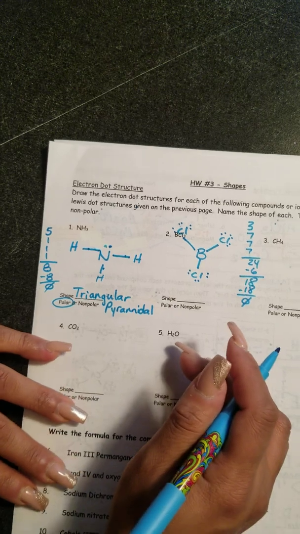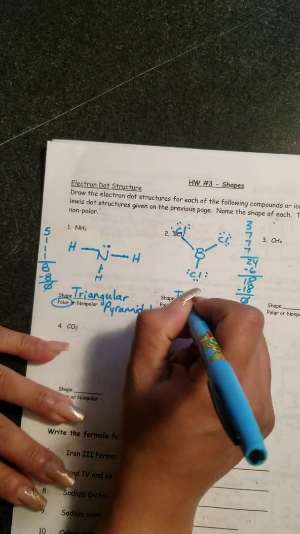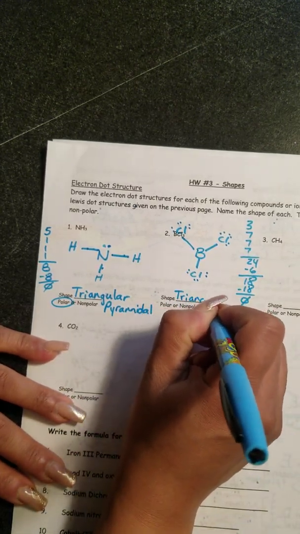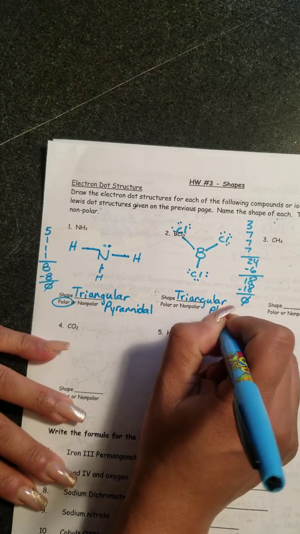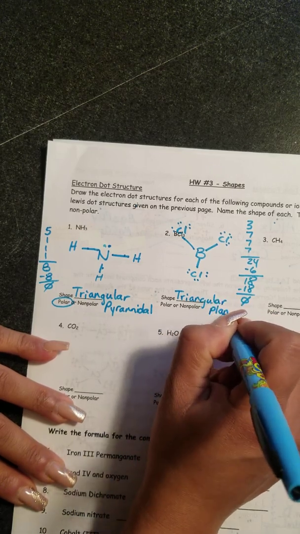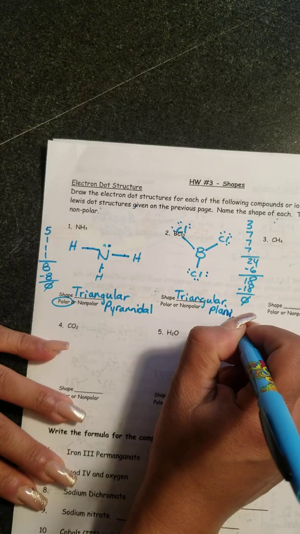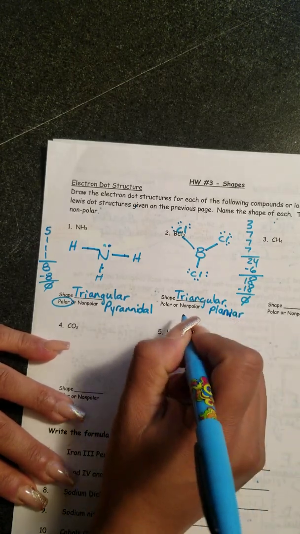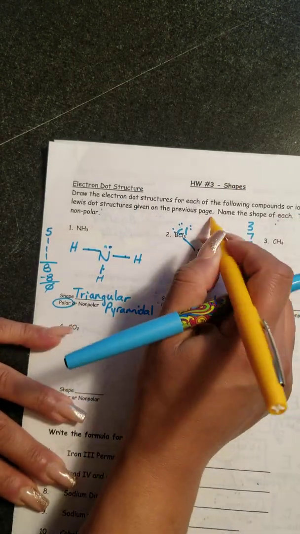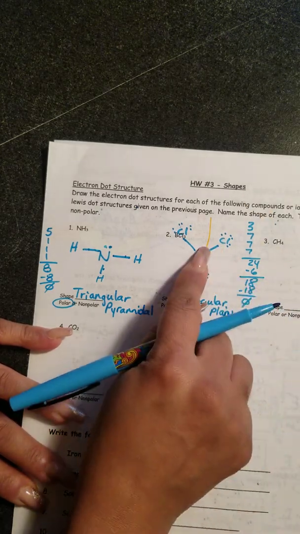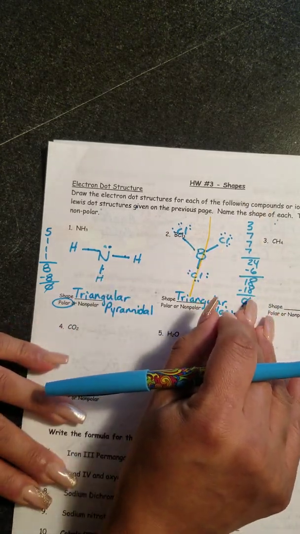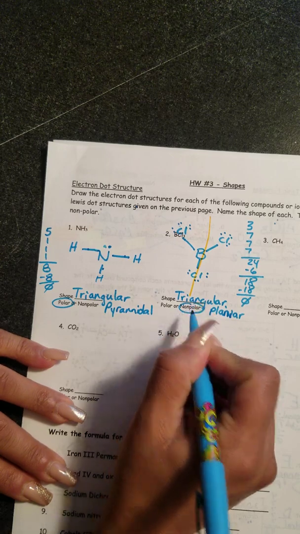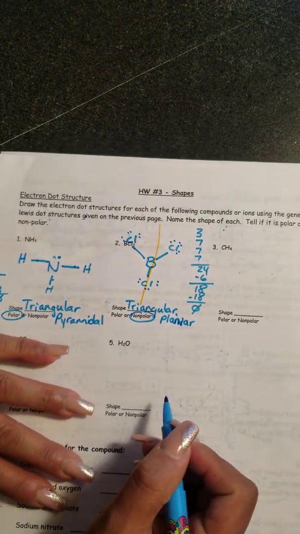What is the name of this molecule here? Triangular planar. Draw a line smack down the middle. And my central atom does not have a lone pair of electrons. This is nonpolar. Let's keep going.